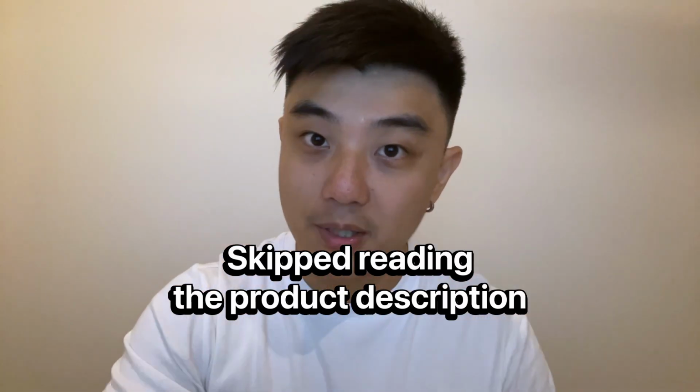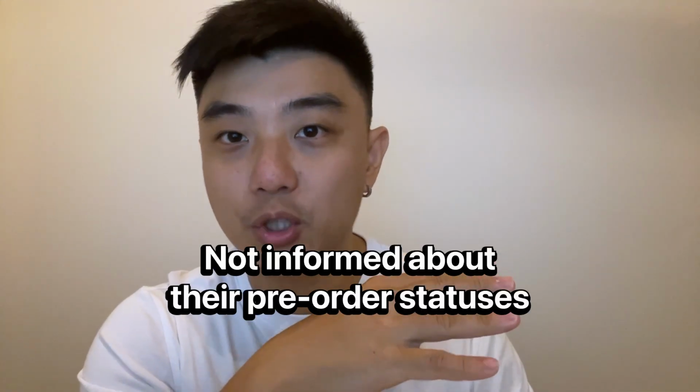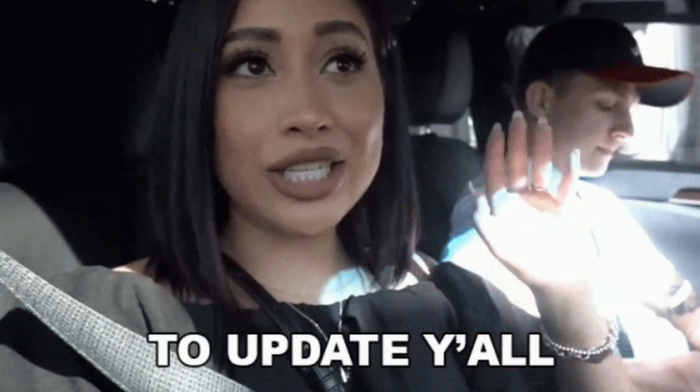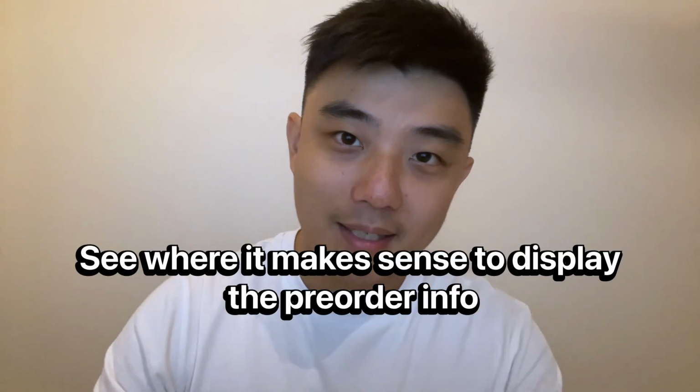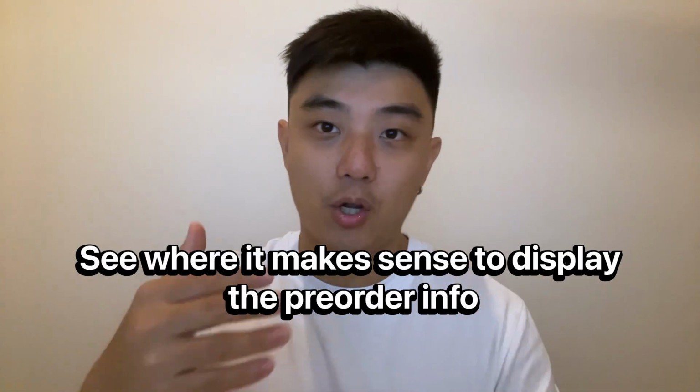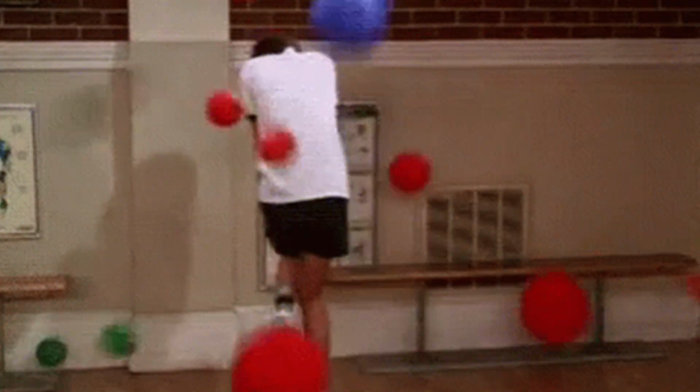reading the product description, they didn't realize it's a pre-order, or they do know it's a pre-order, but after they've placed that pre-order, they have no idea what's going on because you haven't kept them in the loop and you haven't given them a proper explanation when there are shipping delays. So take a look across your entire customer purchase journey and see where it makes sense for you to display or mention the pre-order info, keep them in the loop so you can avoid those complaints.